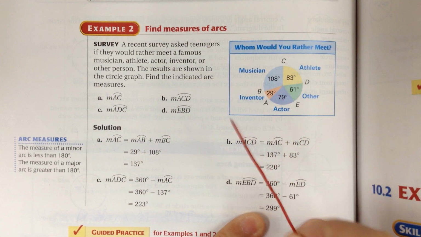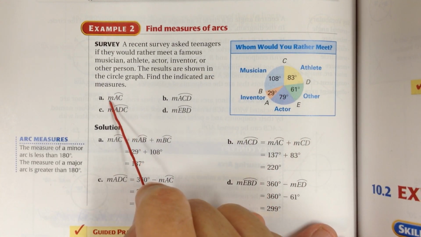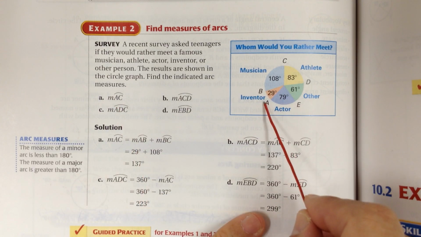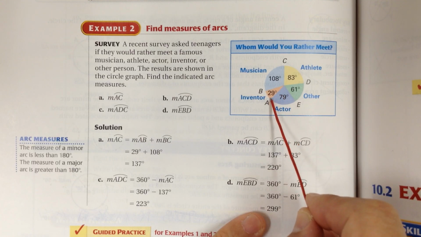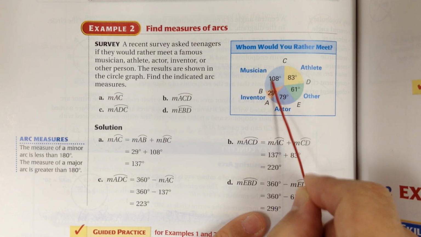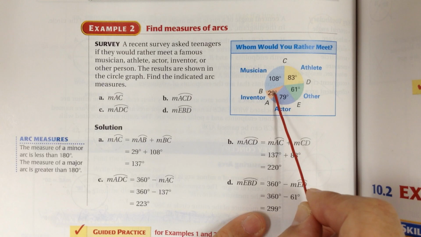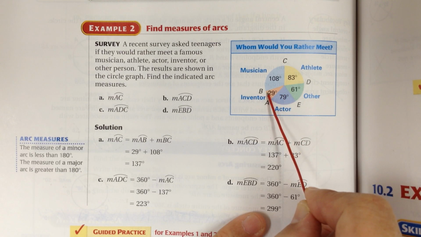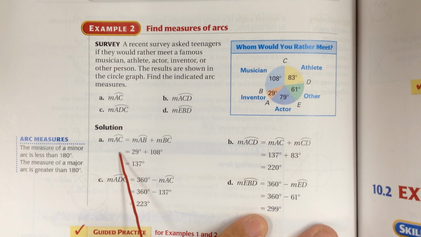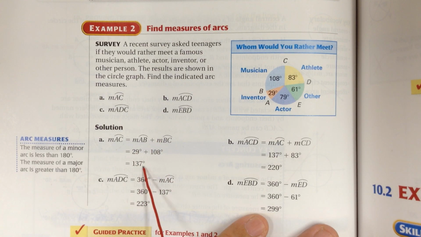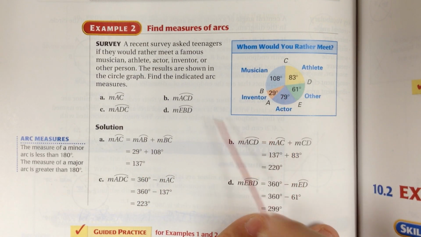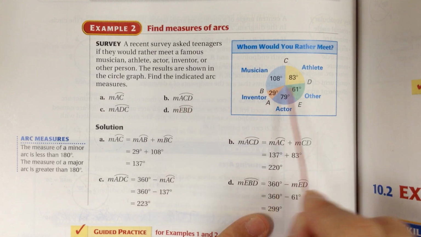Okay, so here's the example. Measure of arc AC. First, notice the degrees are given. So to find arc AC, just add these two together. 108 plus 29 will give you 137. So again, you just add this together, and it gives you 137.